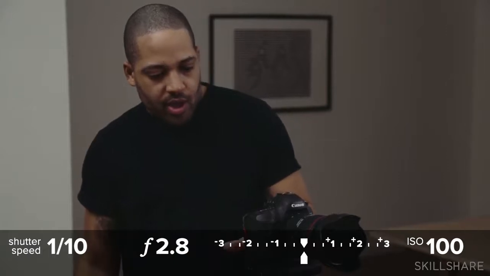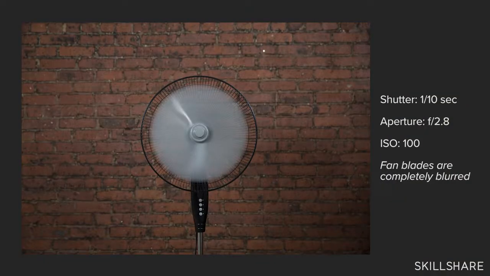So I'm looking at the image and you can see that the fan blades, there are 3 of them, have now blended together to create one object. That's that showing motion that I was talking about. This is the same trick or tool you want to use if you're trying to make water look smooth and silky, whether it be a waterfall or a running river.